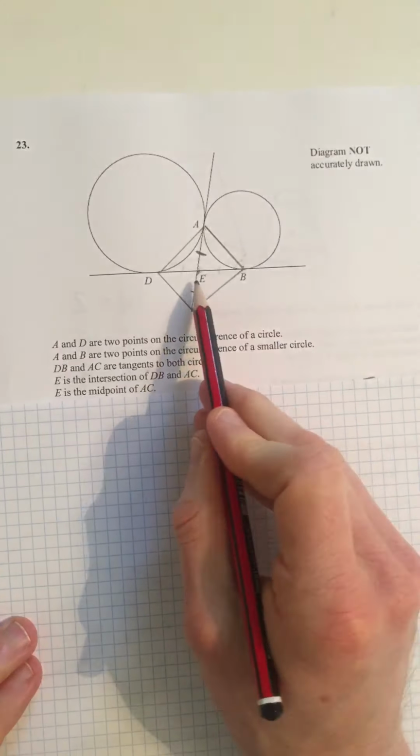Right, so what we've got here is actually four isosceles triangles. This is an isosceles triangle, this is an isosceles triangle, this is an isosceles triangle, and this is an isosceles triangle. So I know that the base angles in an isosceles triangle are equal. So if, for example, I called this angle here x, this angle here would be x as well.